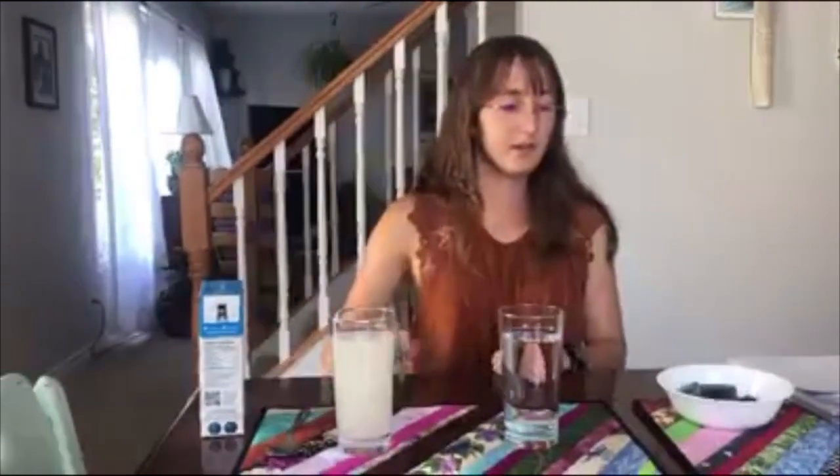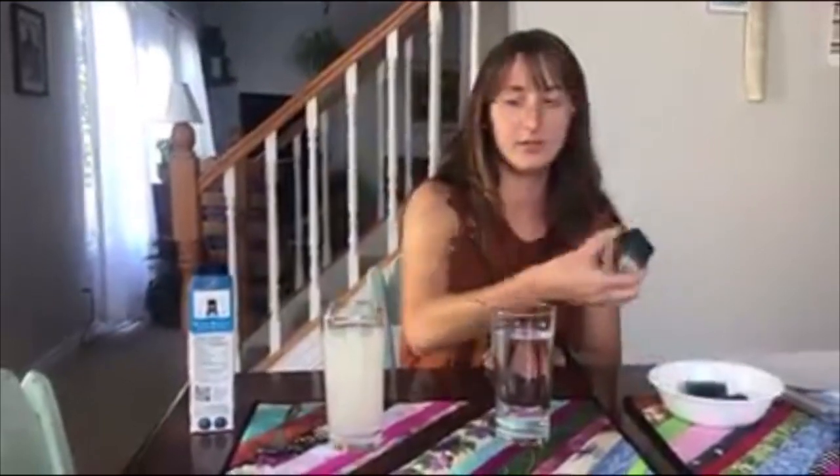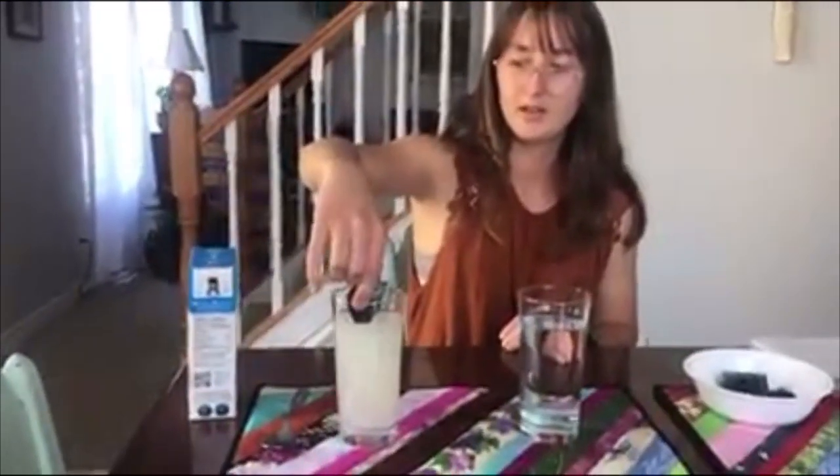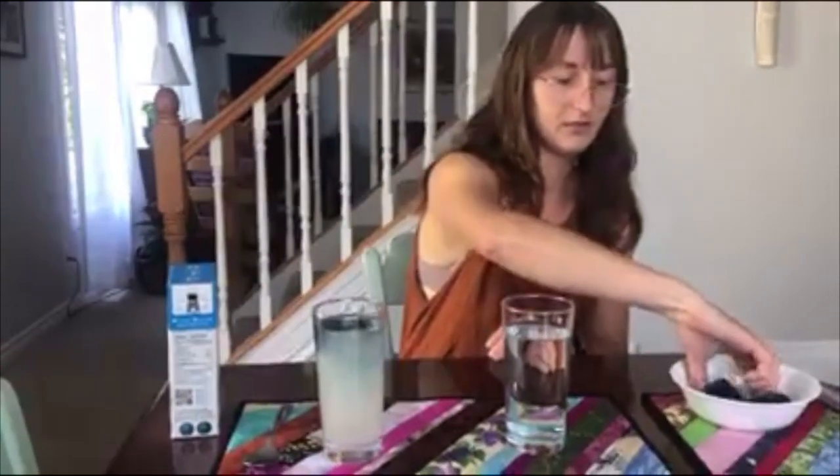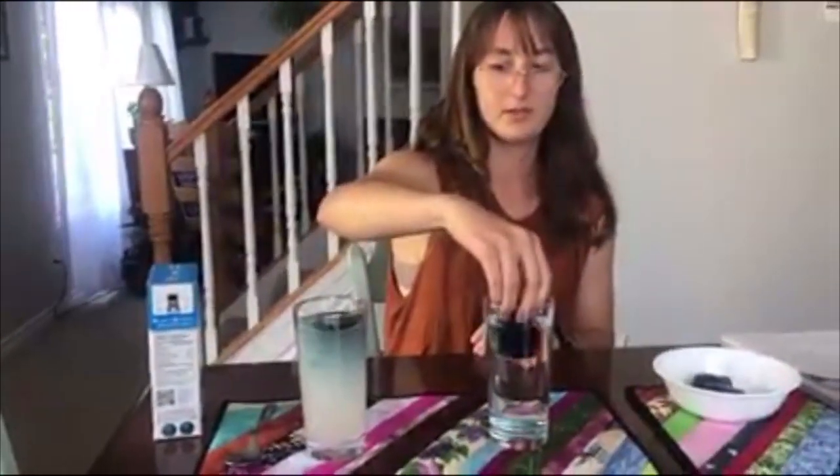So the next thing we're going to do is take one of our ice cubes and we're going to gently place it into each glass. So there's the one with the salt, and there's the one without the salt.